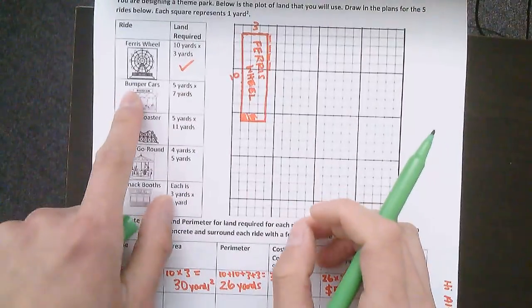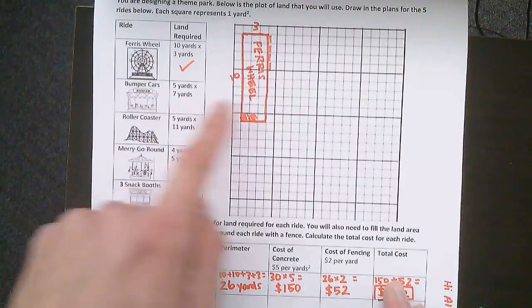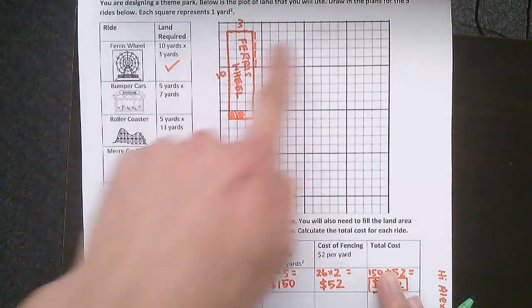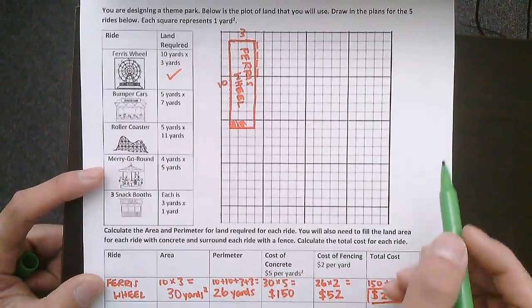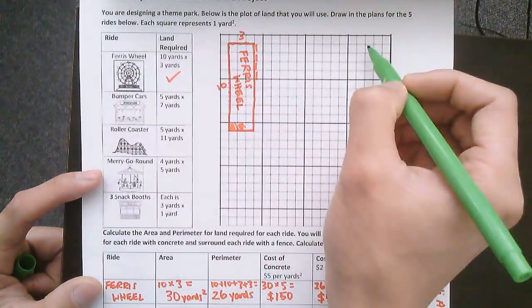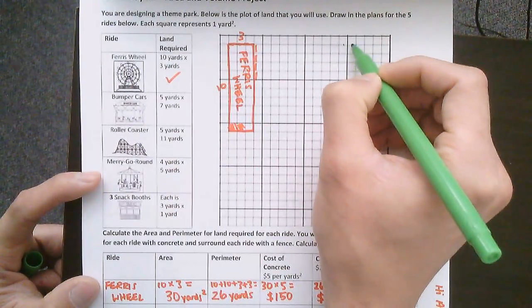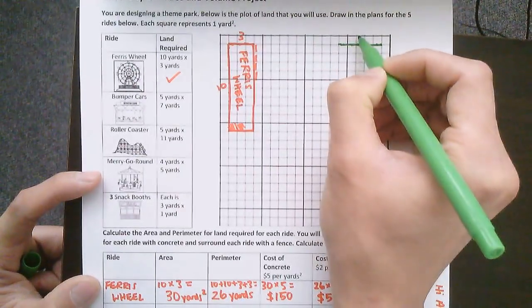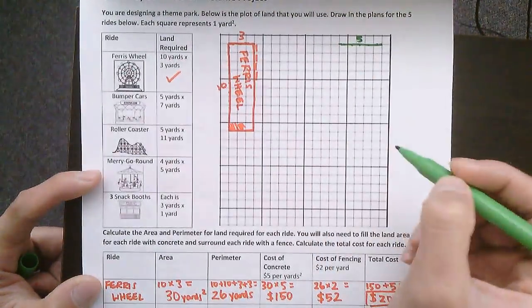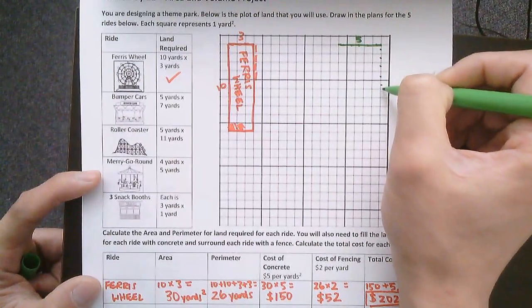Okay, so the bumper cars, I need a piece of land that is 5 by 7. That means anywhere in this land where it fits, I'm going to draw a 5 by 7 rectangle. Let's go ahead and put it in this corner up here. So we need 5 by 7. So this is 1, 2, 3, 4, 5. This can be my 5. I'll label that as 5. And then I need to go down 7. 1, 2, 3, 4, 5, 6, 7.